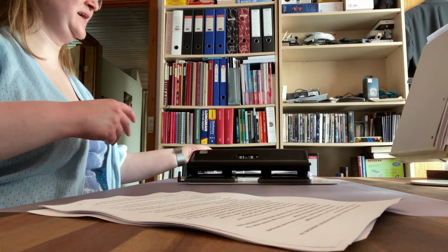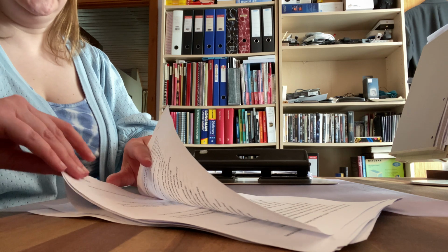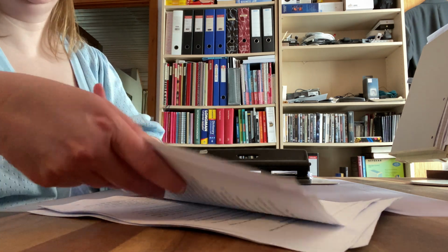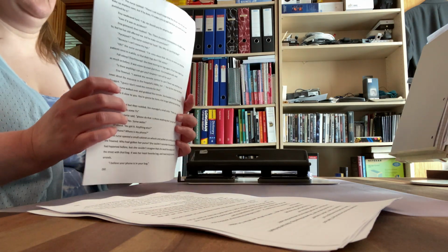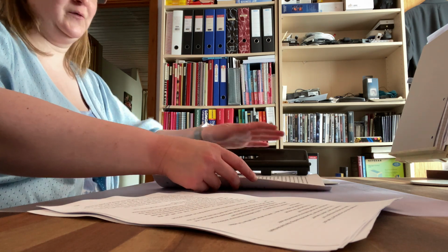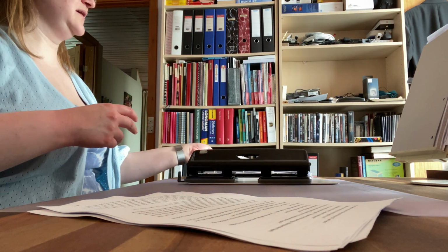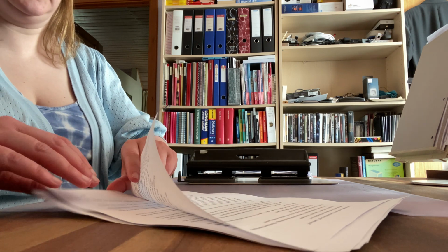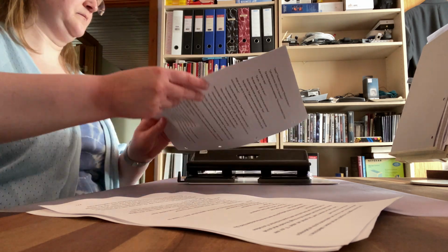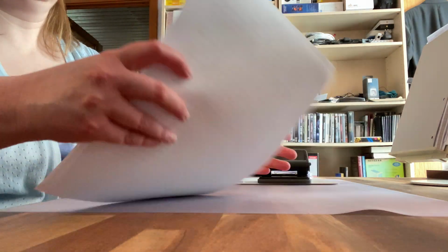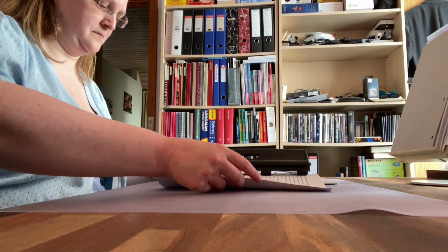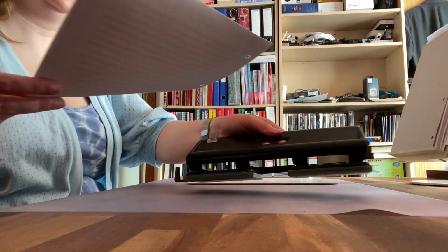Getting closer to being done. This also takes some time. I don't have a machine for making holes in a lot of paper at once, so I can only take a few sheets at a time. And the last ones. There we go.